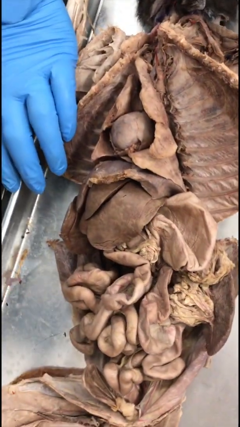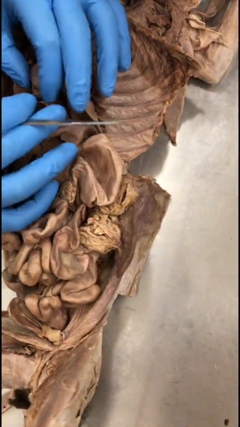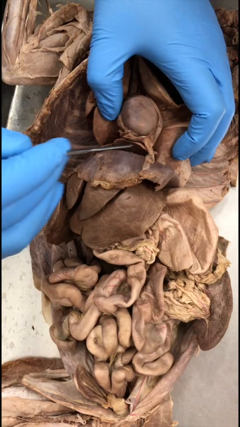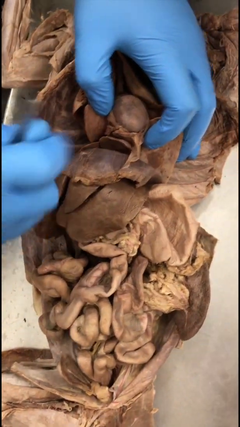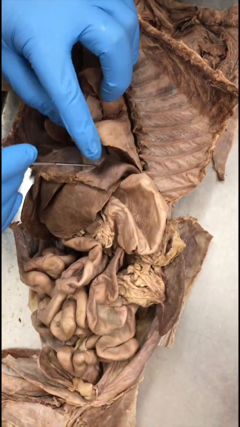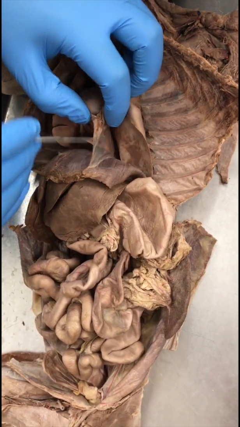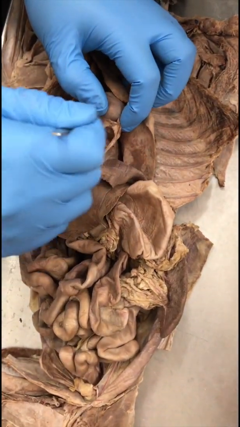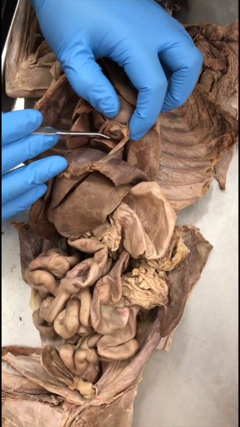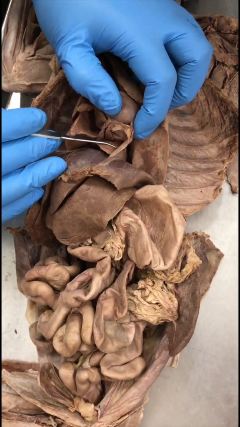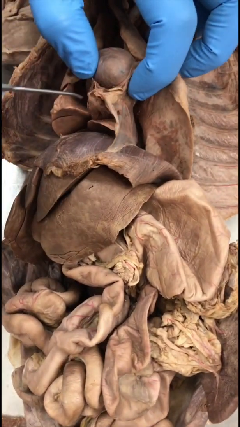Caval fold. Okay, caval fold is a fold below the heart. So this region was the caval fold, and only one part of the membrane or the pleura exists here. So it's kind of a fold here inside which you have the accessory lobe of the lung. Okay, so this part is the caval fold.